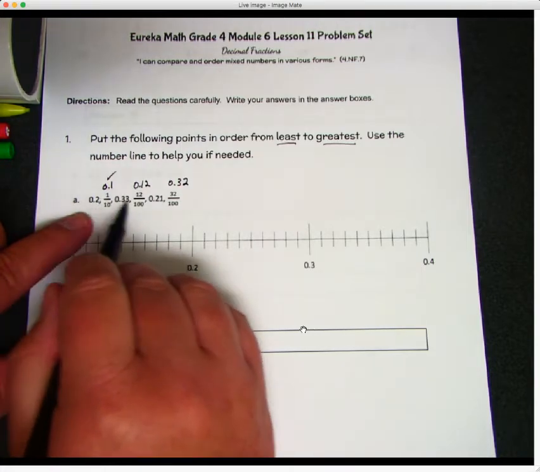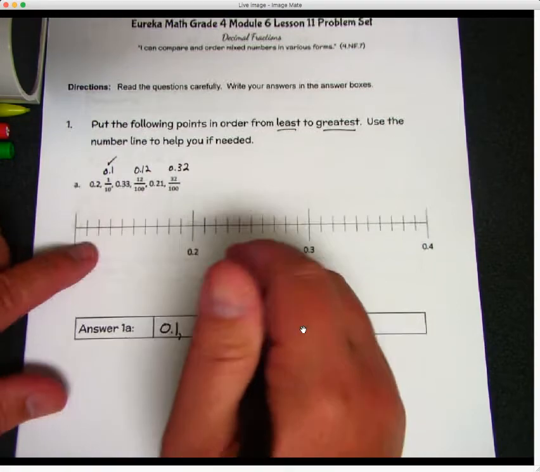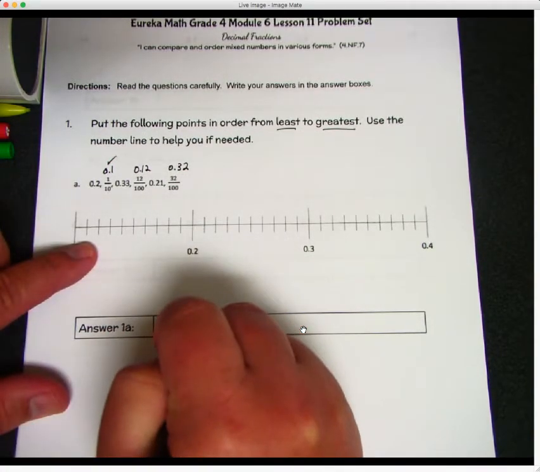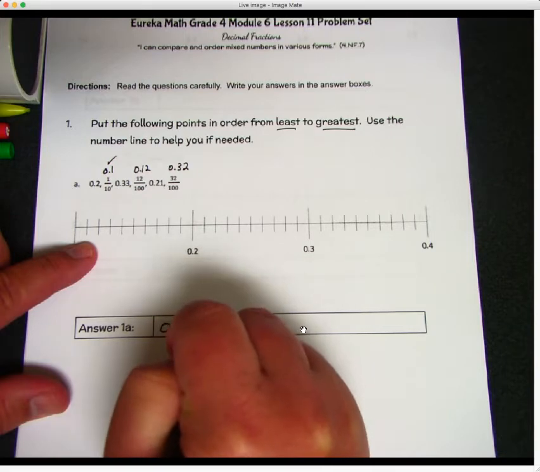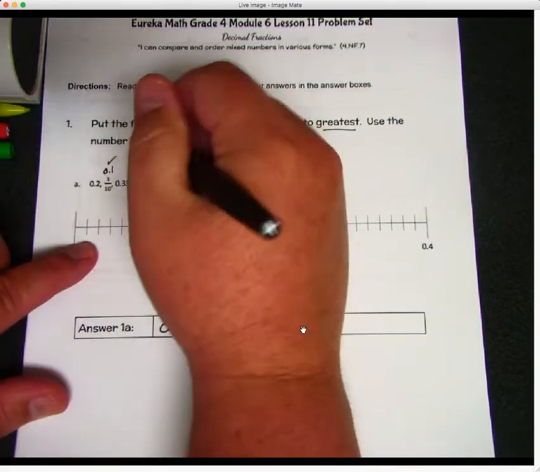Now let's look. 0.1 again, but with a 2 after it. Okay, so this is like 10 hundredths. This would be like 12 hundredths. So we need to put that one next. 0.12. 12 hundredths would be next.